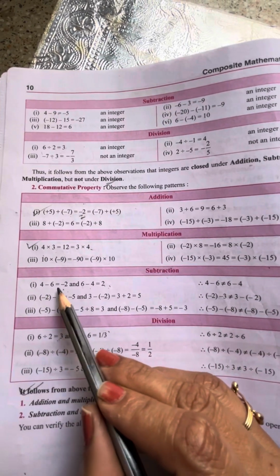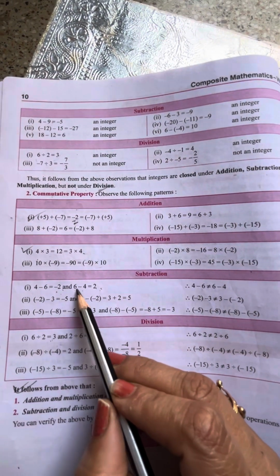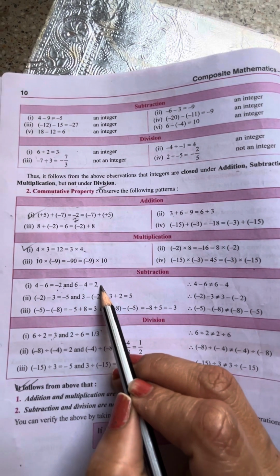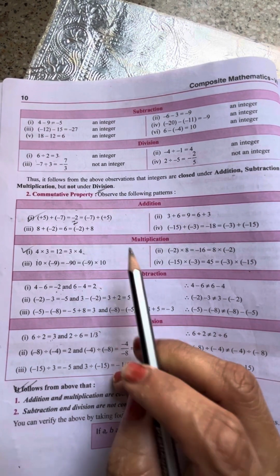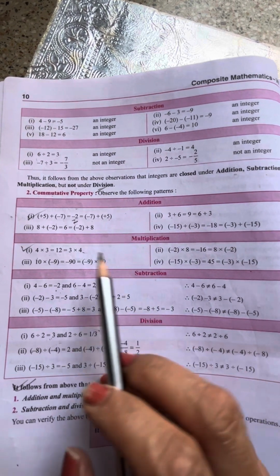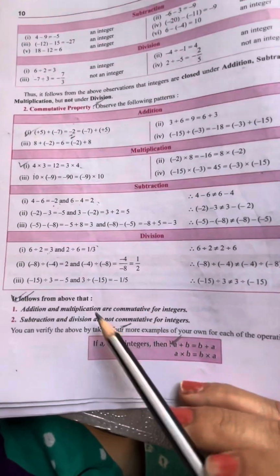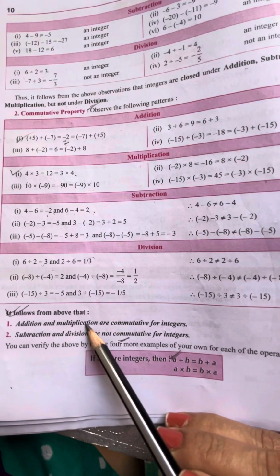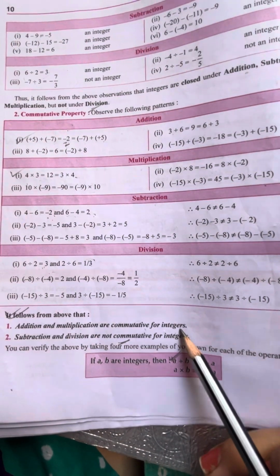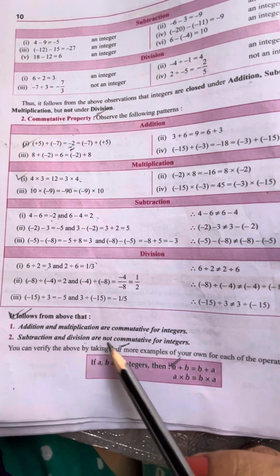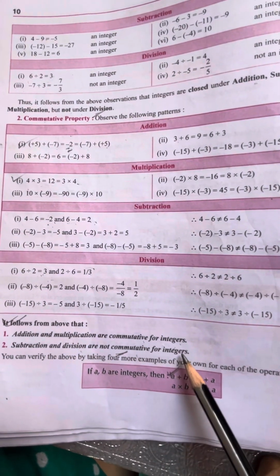See, 4 minus 6 is equal to -2 and 6 minus 4 is equal to 2, not -2. So subtraction does not come under the commutative property. It follows that addition and multiplication are commutative for the integers, but subtraction and division are not commutative for the integers.